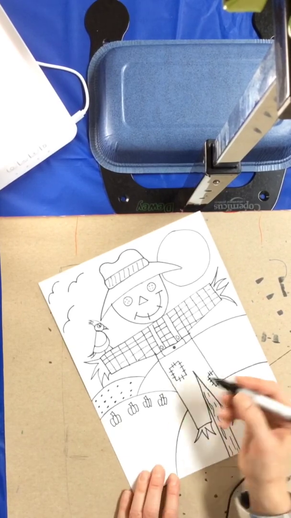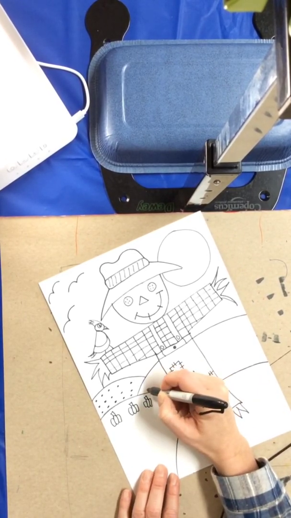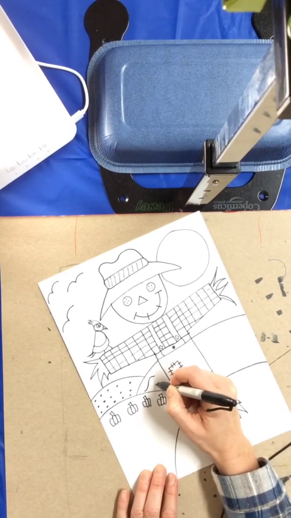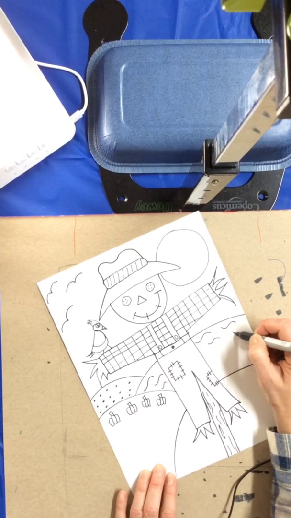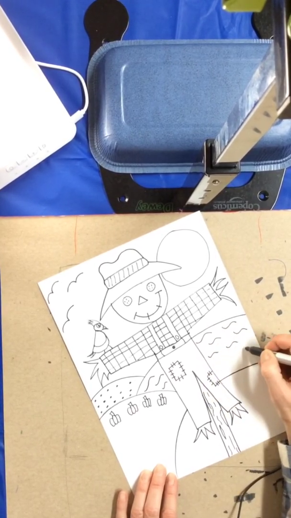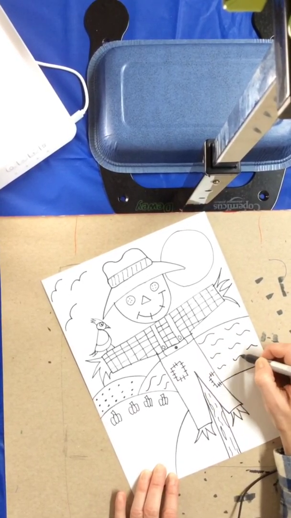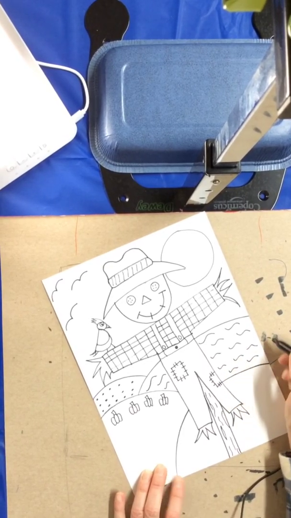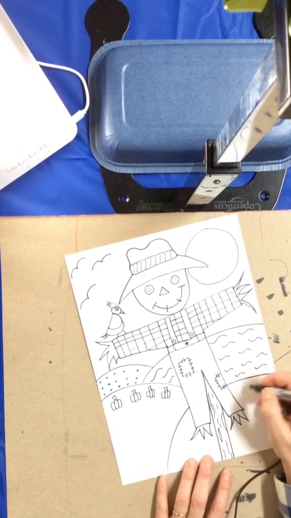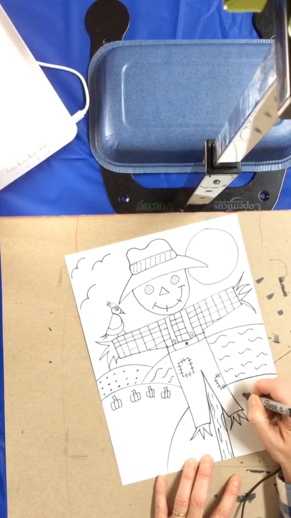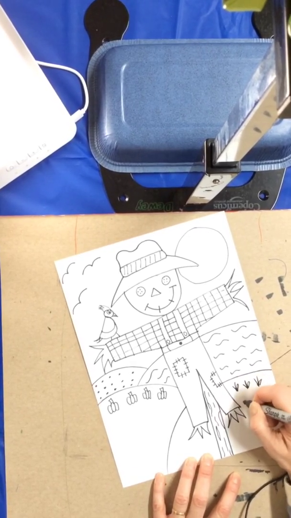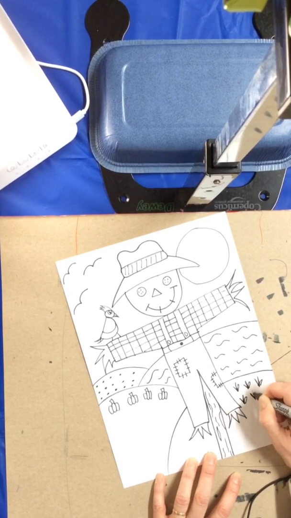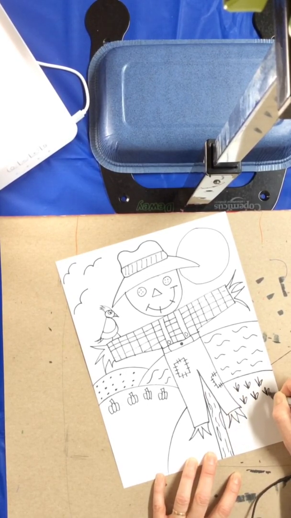Now, we also learned about wavy lines, remember? So maybe this field is full of wavy lines. Maybe it's just the dirt. The farmer already harvested what was in the field. And then maybe down here, we have something growing. Oh, I wonder what this could be growing in the field.